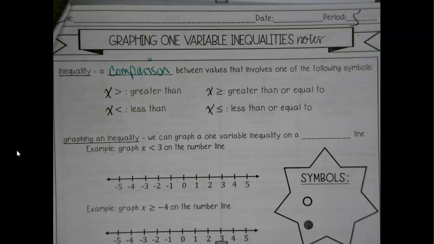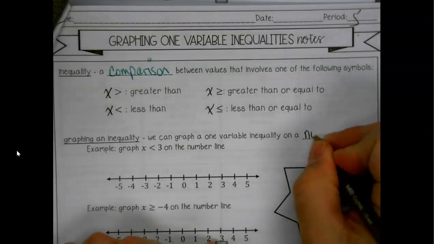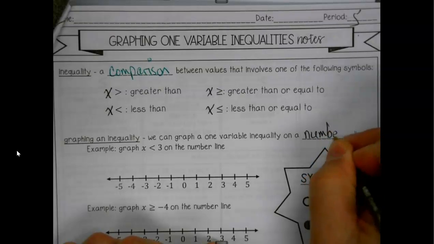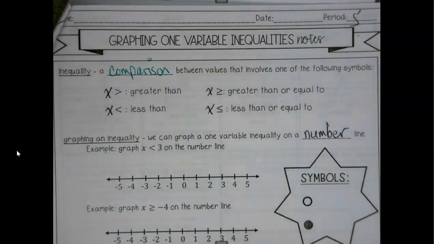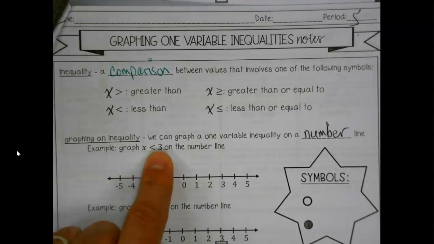So when we go to start graphing these, we're going to be doing these ones, at least for now, on a number line. We will get to some stuff, like I said, with the graphing things later. And so when we graph on a number line, we still have to portray a couple bits of information, not just one. So yes, graph x is less than 3 on the number line.